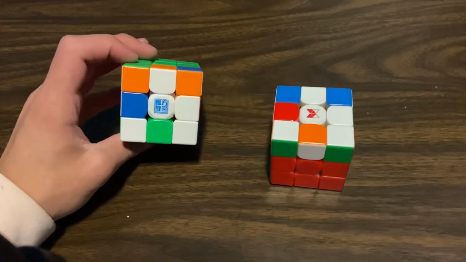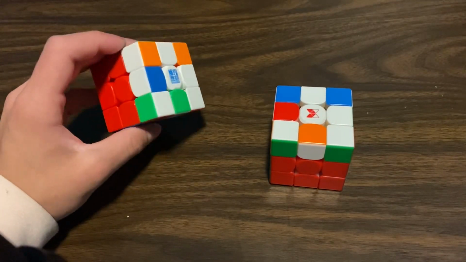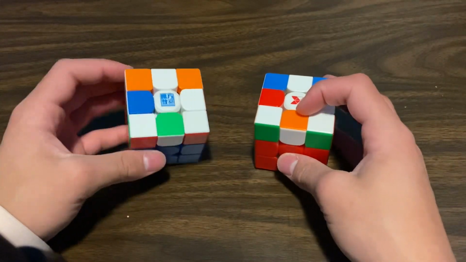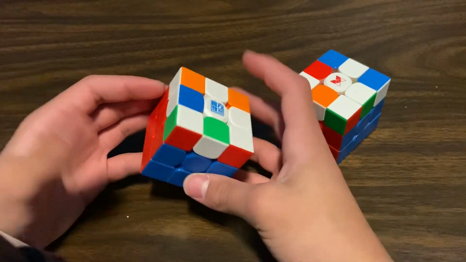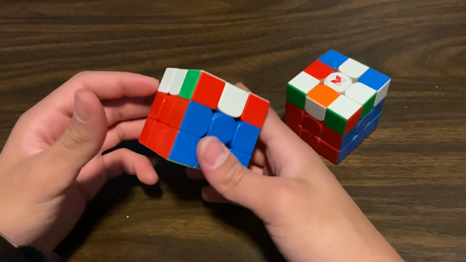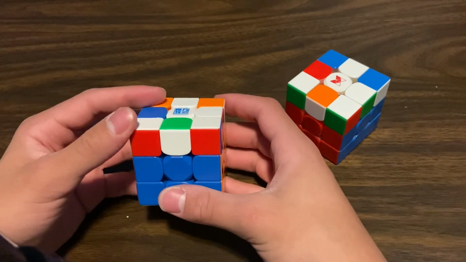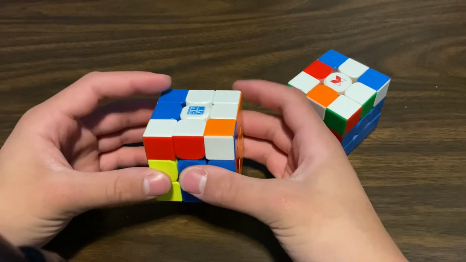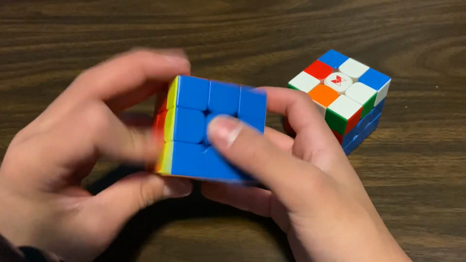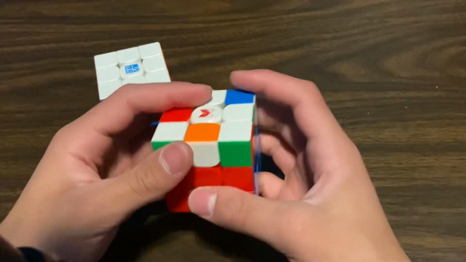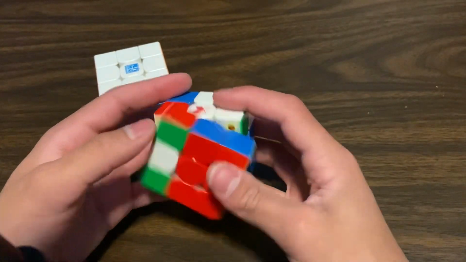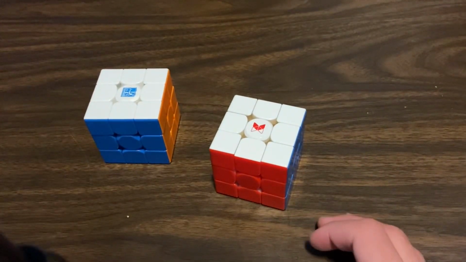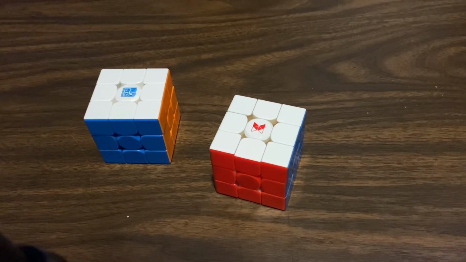Just like so. Okay, this is the next case. I could not find any good algorithms for this, like whatsoever. But the algorithm I ended up settling on is this one, and it is the mirror of the other one. So recognition is the same. Algorithm goes like this. It does have that regrip at the end, but who cares? That last move is not good, but that's the best alg I could find.